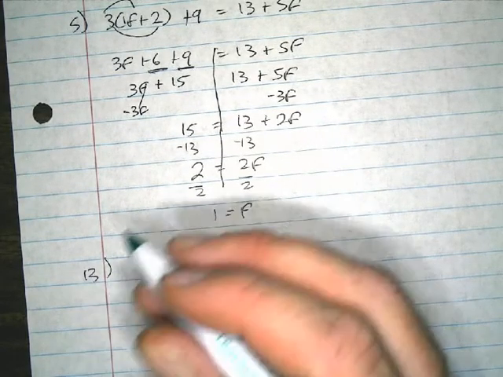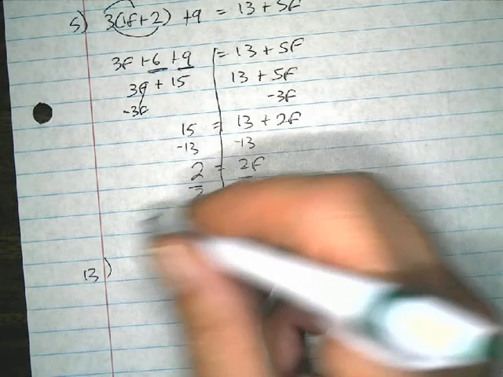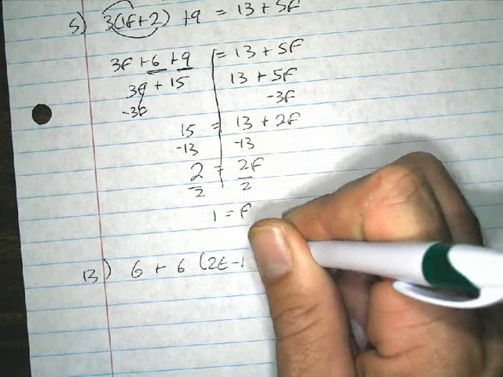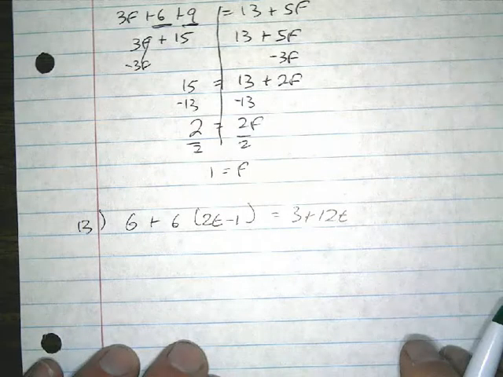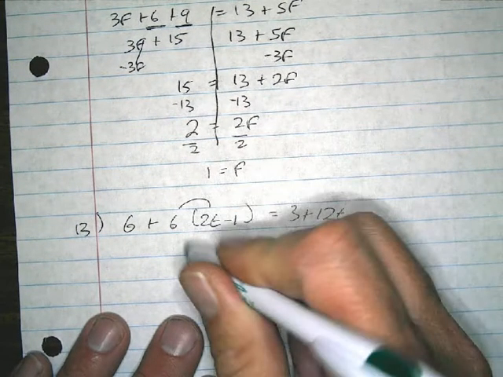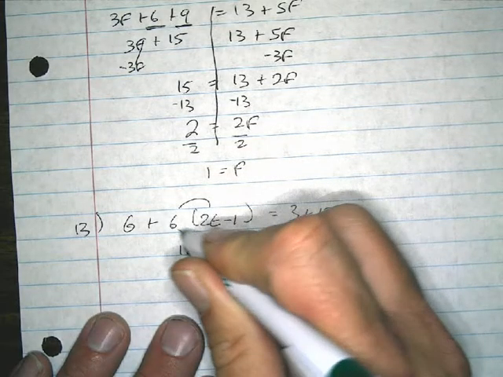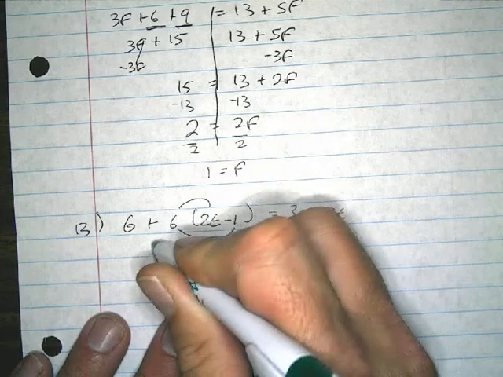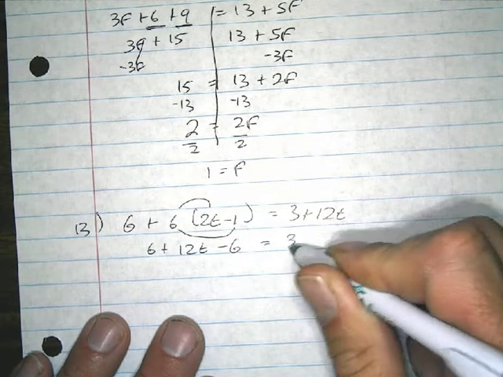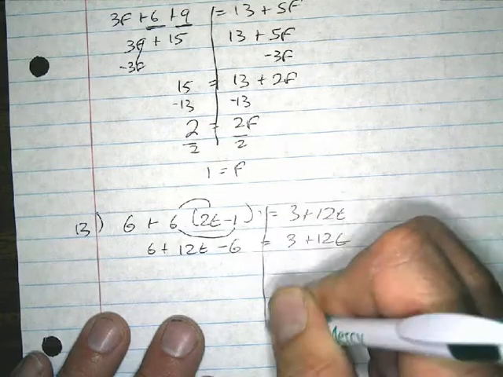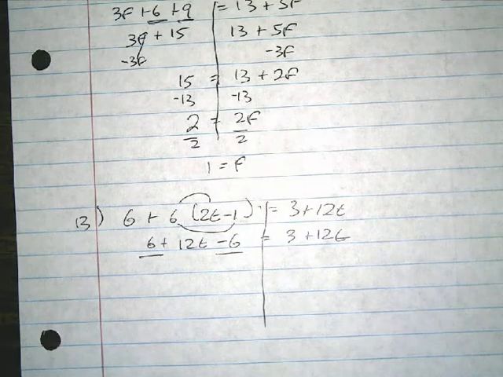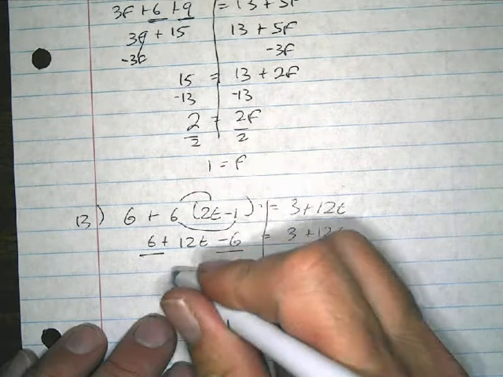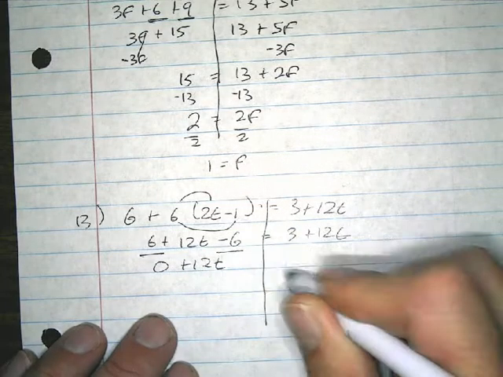Okay, we're going to have 6 plus 6 times 2t minus 1 equals 3 plus 12t. We'll start off using our distributive property. 6 times 2 is 12. 6 times negative 1 is negative 6. Bring down our 6 at the beginning. We have 2 terms to combine. 6 plus a negative 6, that's going to leave us with 0. Bring down what we haven't used.